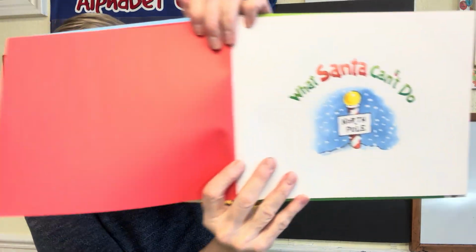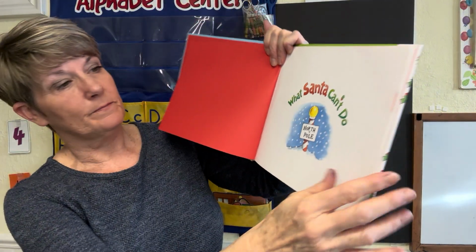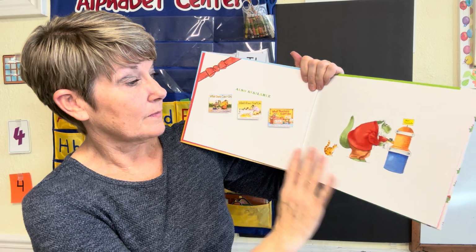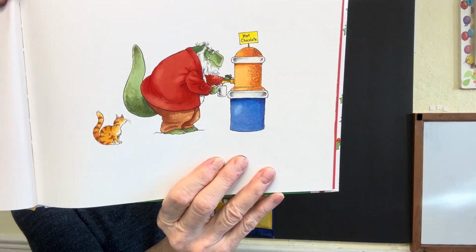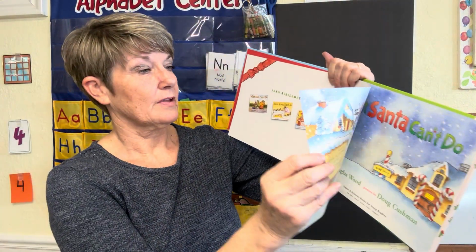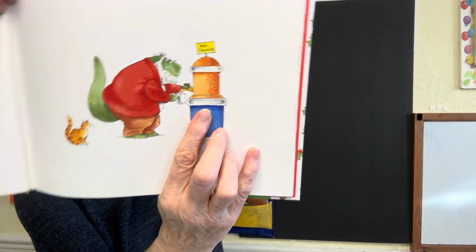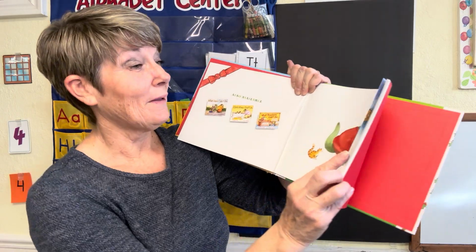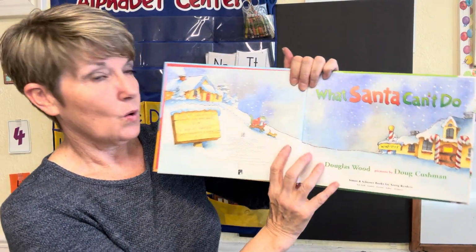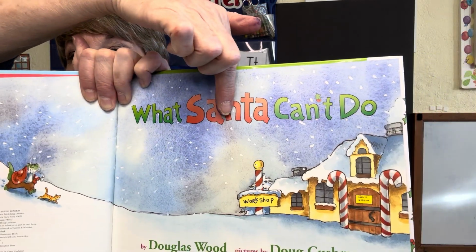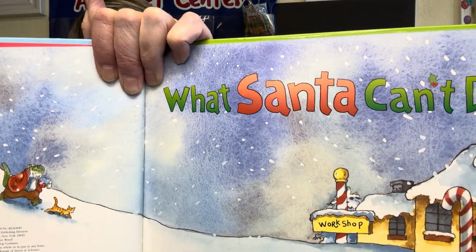Oh, look right here. There's the North Pole. That's where Santa lives. Oh, there's Santa getting a drink at the water fountain. All right. Oh, you know what? It's not the water fountain. It's the hot chocolate fountain. All right. What Santa can't do. Can you see Santa walking down the hill and going over to his house? He looks kind of cute, doesn't he?